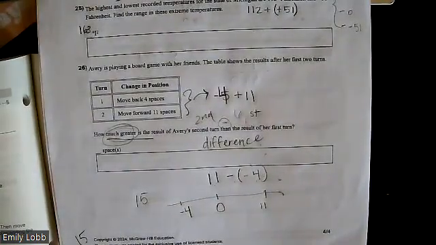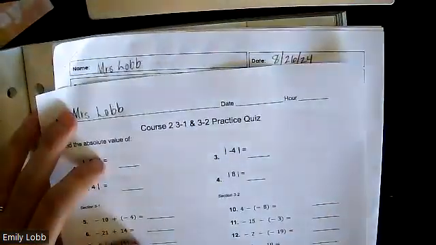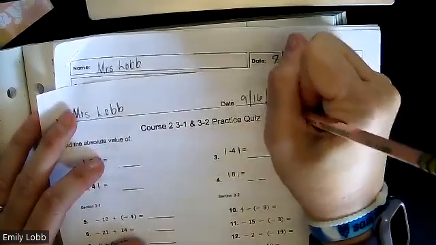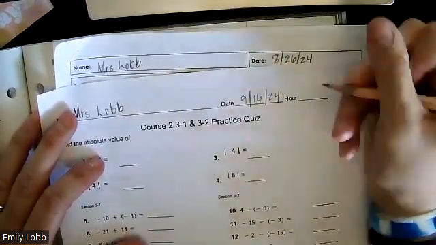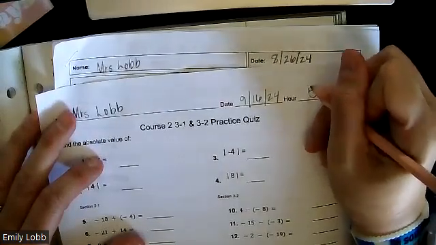All right, so go ahead and pull out your practice quiz. You should have that. Please take a minute to be sure your name is on your packet and your name is on your practice quiz. Today's date is the 16th. And you should know that you are in 5th hour, or if you happen to be watching and are in 7th hour, you would write 7.